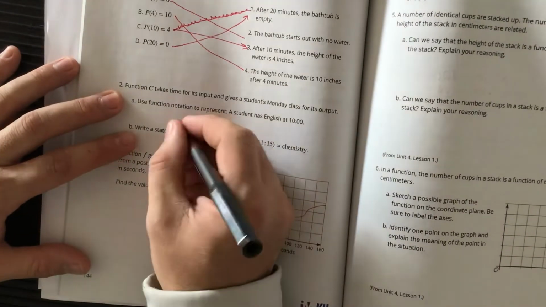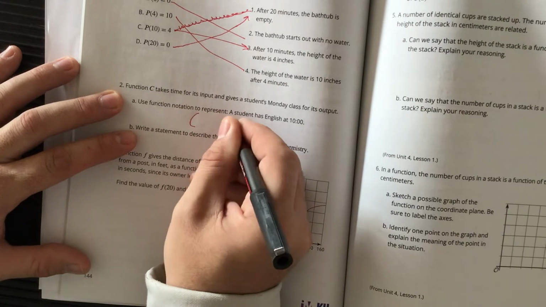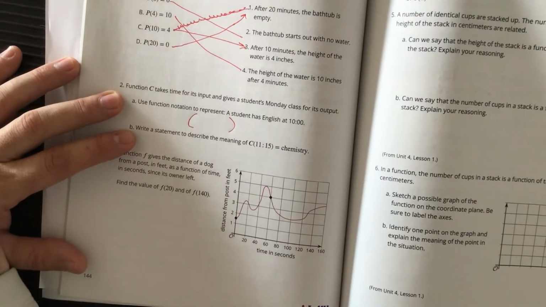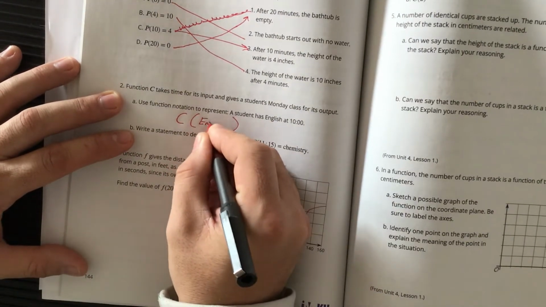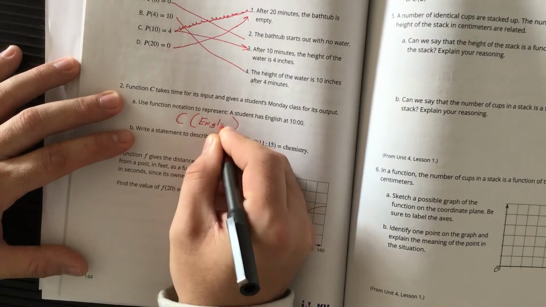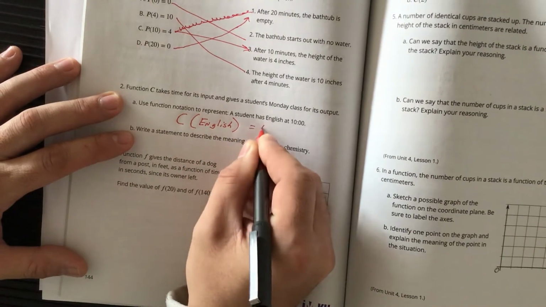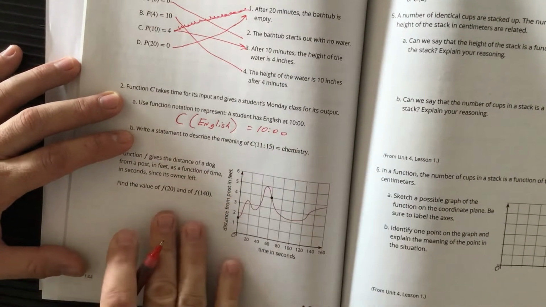Question 2. Function notation. Function notation means it's going to have, of course, parentheses. The function will always be labeled out front. And we're talking English. No, that would be 10 o'clock. And the answer is 10 o'clock.